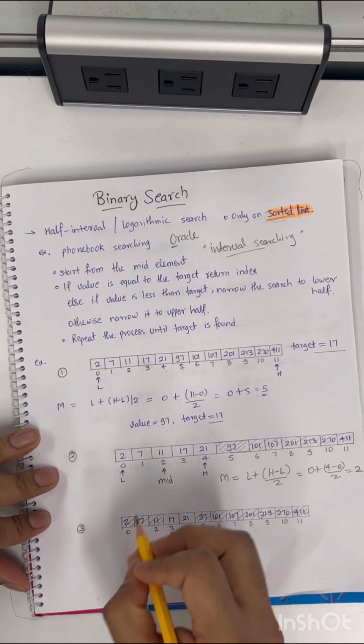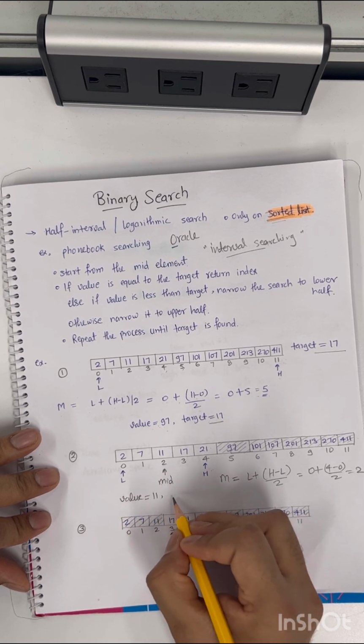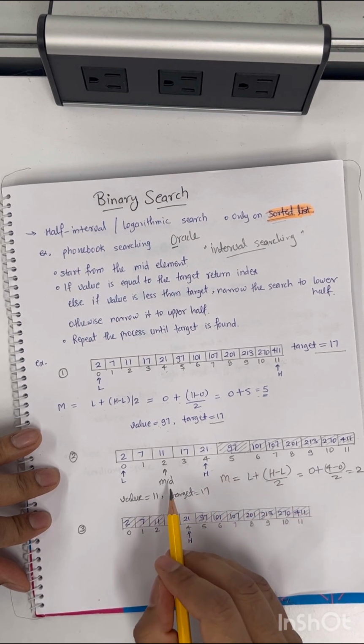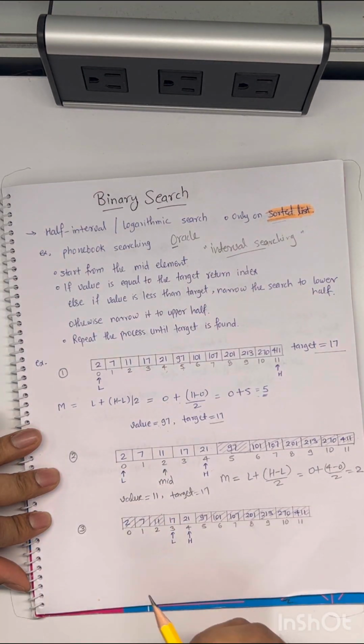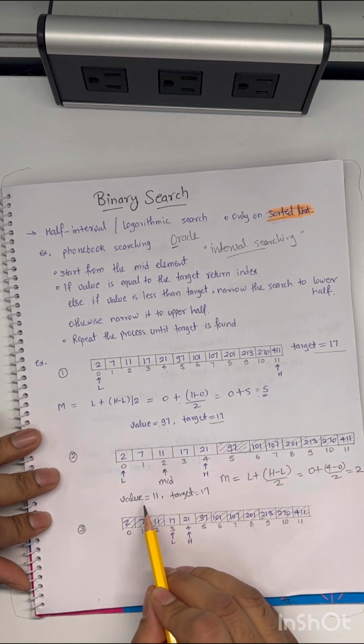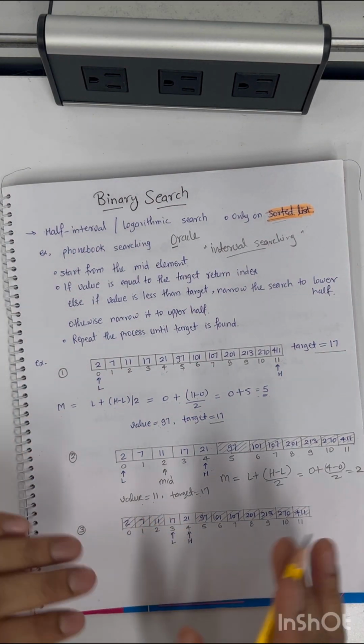In that case, the value is equal to 11. The target that we are looking for is 17. They do not match. So what can we do? We compare the values 11 and 17. We see the target is more than our value. That means we move on to the right side of the array.